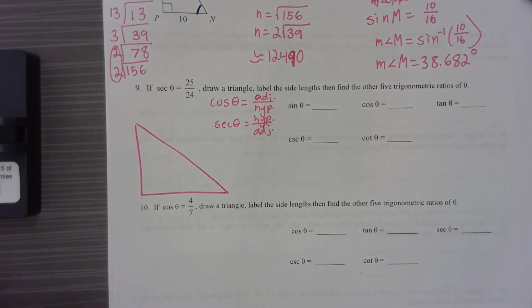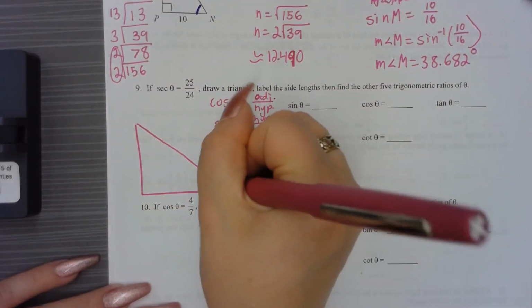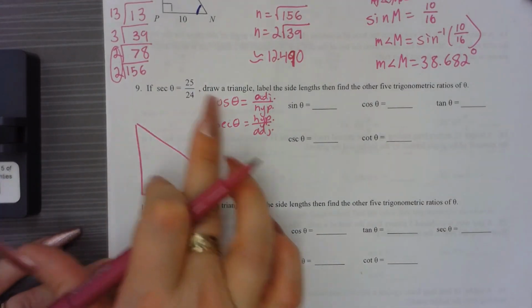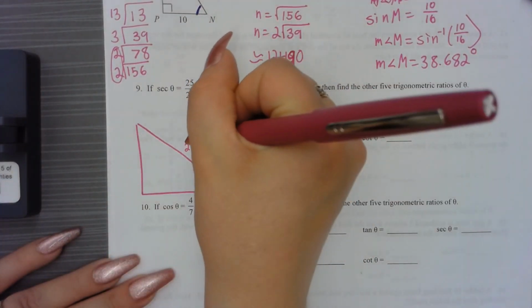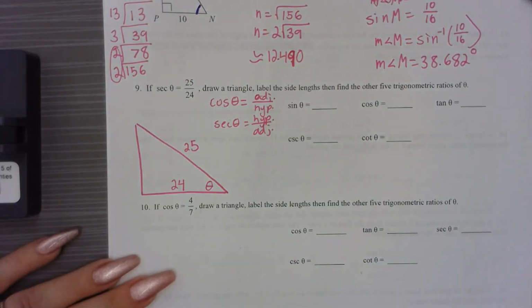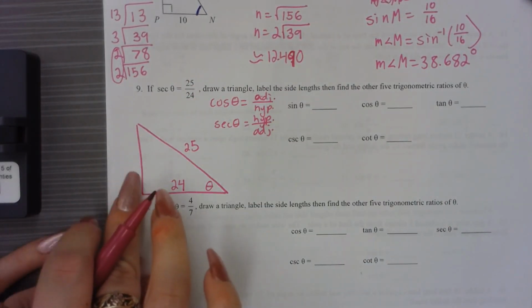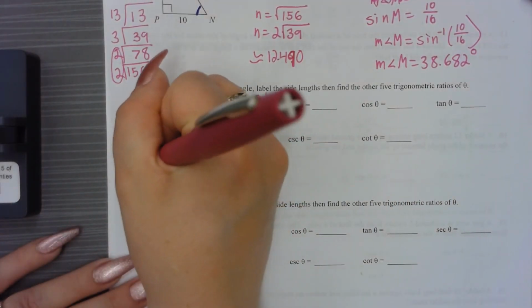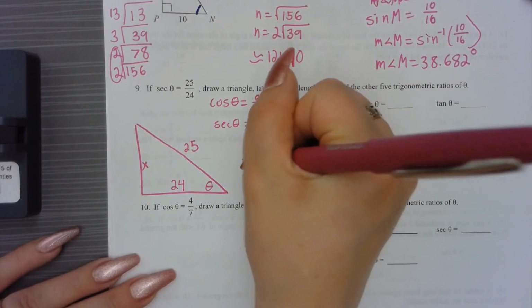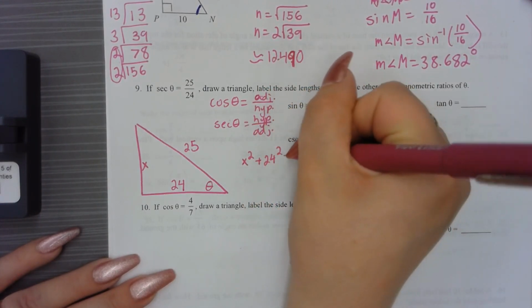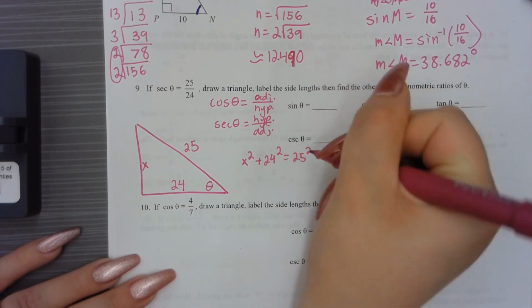So we're going to go ahead and draw our figure. I'm going to just call this one theta. And so what this has given us is that our hypotenuse is going to be 25, that our adjacent is going to be 24, and that we need to know what this side is in order to fill out the rest of these trig ratios. So I'm going to call this x. So we would have to use the Pythagorean theorem to do so. So we'd say x squared plus 24 squared equals 25 squared.